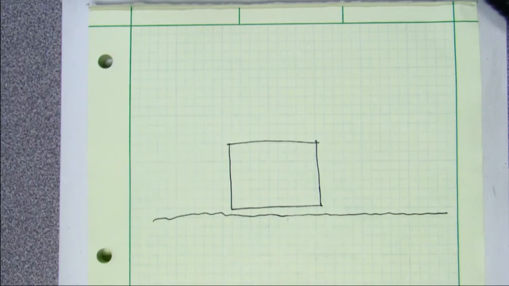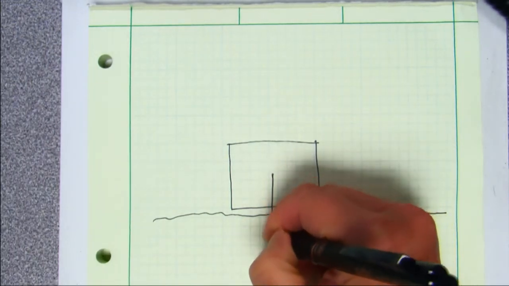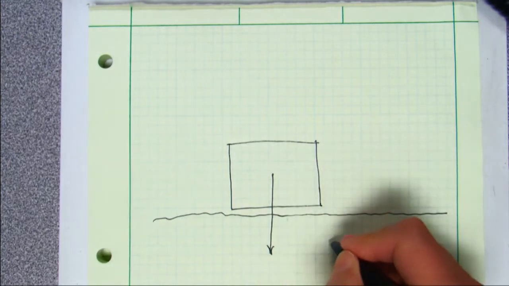But what else do we know about the box? It's one-dimensional. Well, I've drawn it as one-dimensional. But it's a box, so it's three-dimensional. Right. We got gravity working on it. So we know we have an acceleration due to gravity that's working on it.